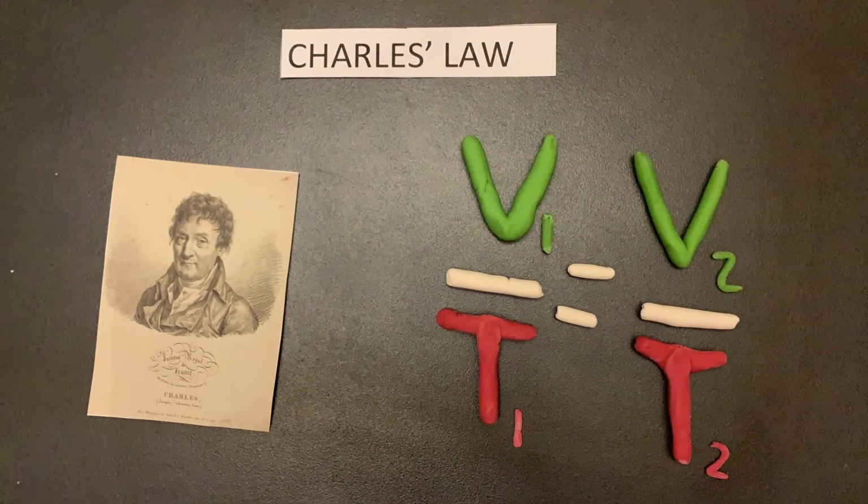Charles's law: V1 divided by T1 is equal to V2 divided by T2. Charles's law relates temperature to volume. This is a directly proportional relationship, meaning that when one decreases, so does the other. In our example, when we increase the temperature of the balloon with our Bunsen burner, the volume of the balloon also increases.